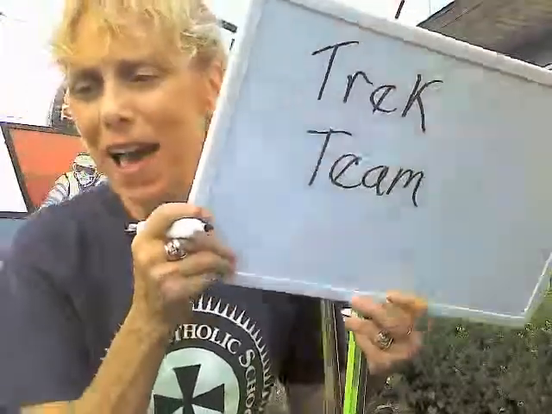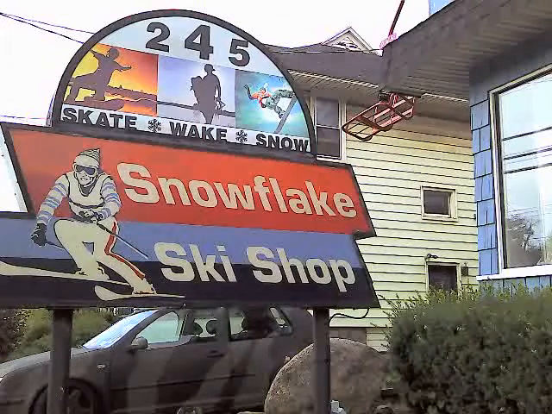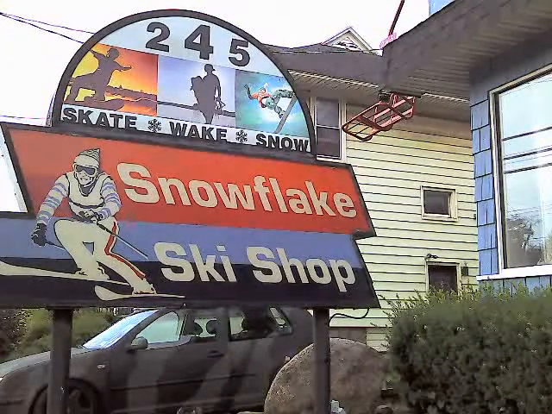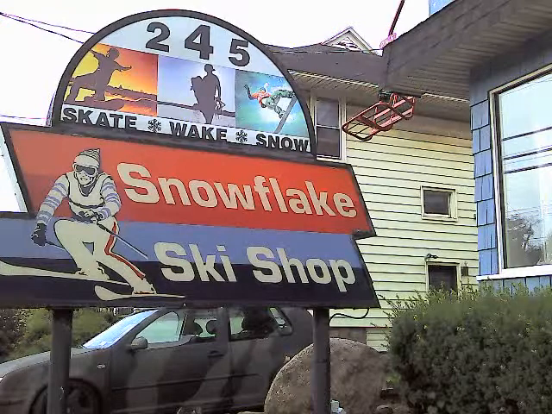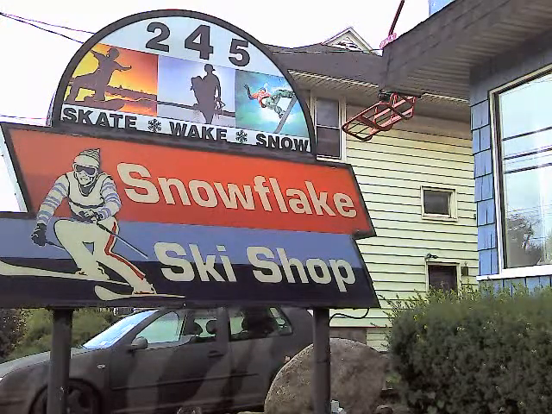Let me show you. I am at the Snowflake Ski Shop, 245 Board Shop. This was the original location, but they also have a shop at Kissing Bridge. This shop opened in 1970 and became Western New York's first snowboard shop. I love their chairlift. Can you see it back there?